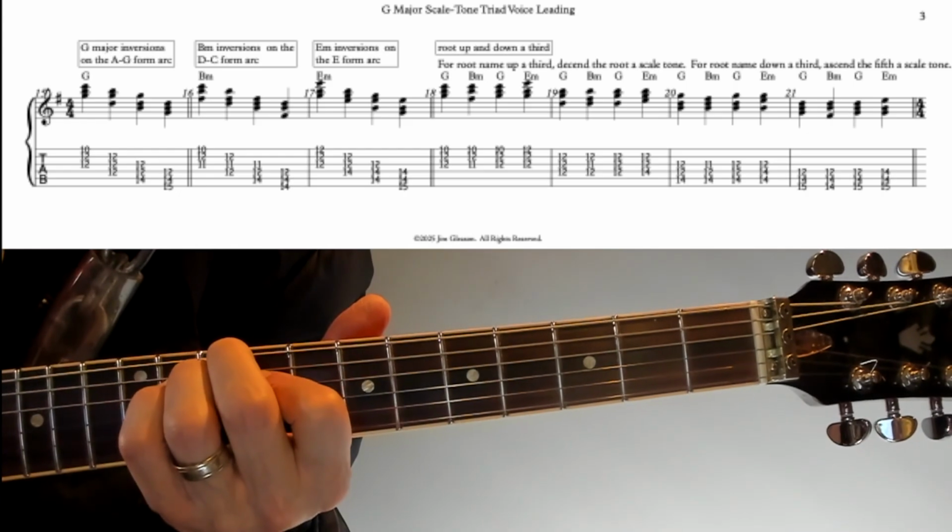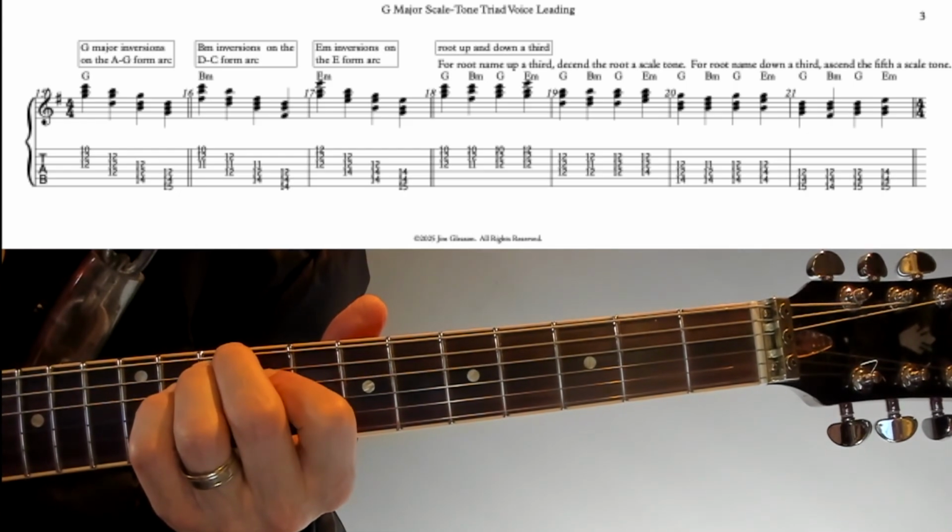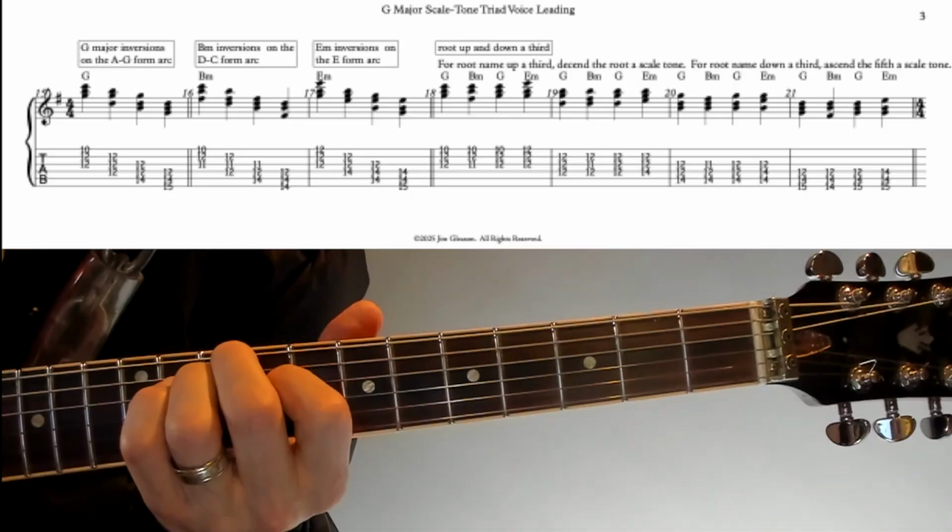And then back to G. And we need to ascend the 5th. This is 5th, root, 3rd to go to E minor.